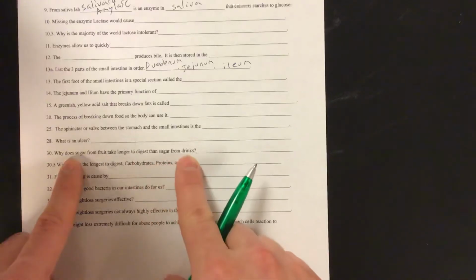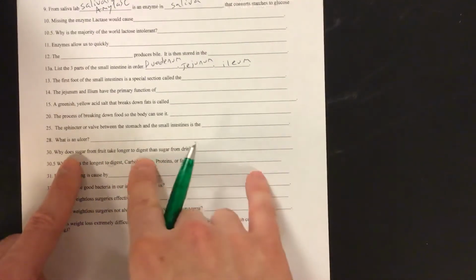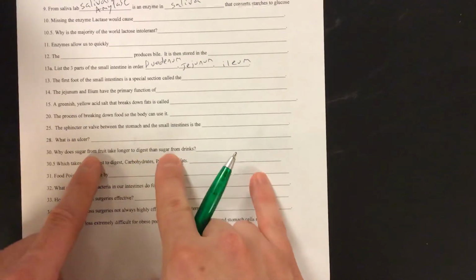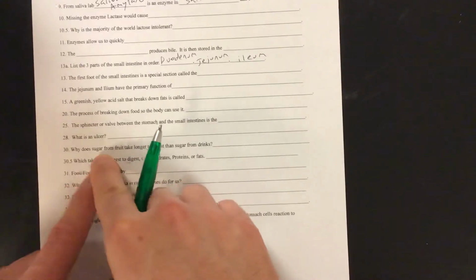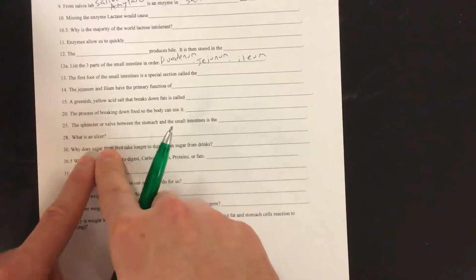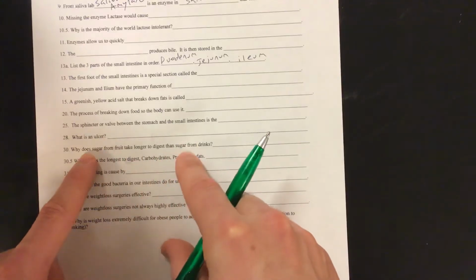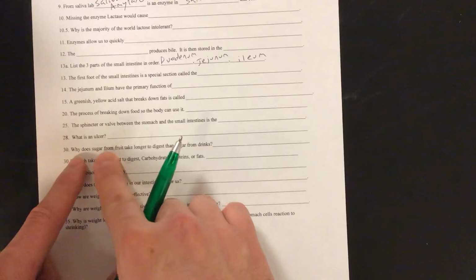Why does sugar from fruit take longer to digest than sugar from drinks? That's a great question. So a lot of times, sugar is kind of this evil thing, right? But theoretically, there are some natural sugars that aren't that bad for you. So what's the difference? Well, this sugar is not empty calories. This Coke's going to be digested immediately, especially if it's just drank by itself. But this sugar with the fruit has additional vitamins and nutrients.